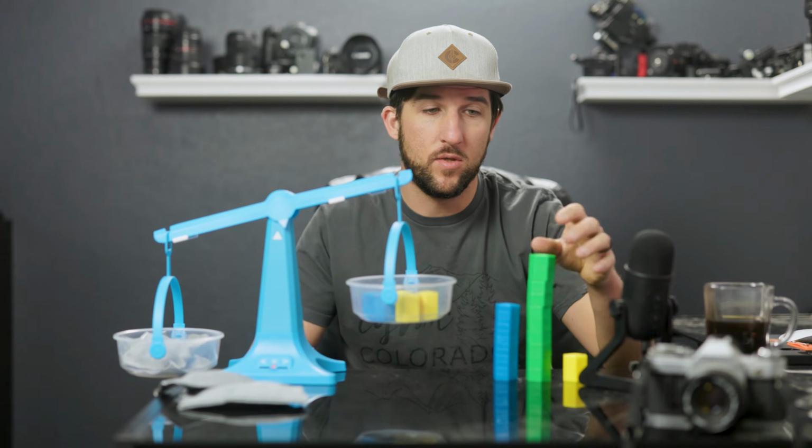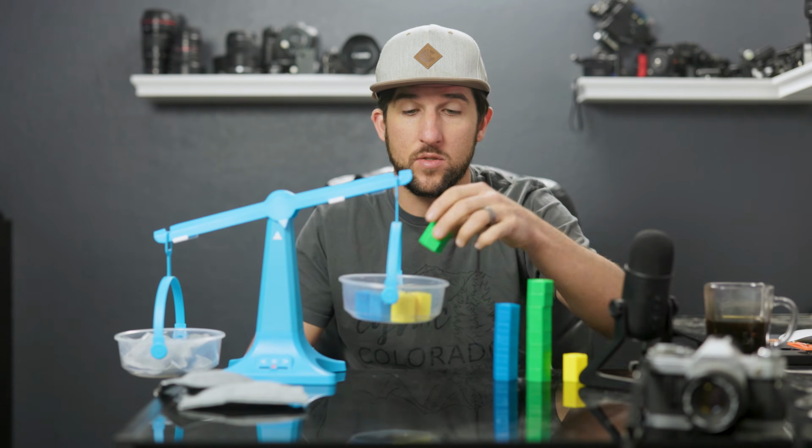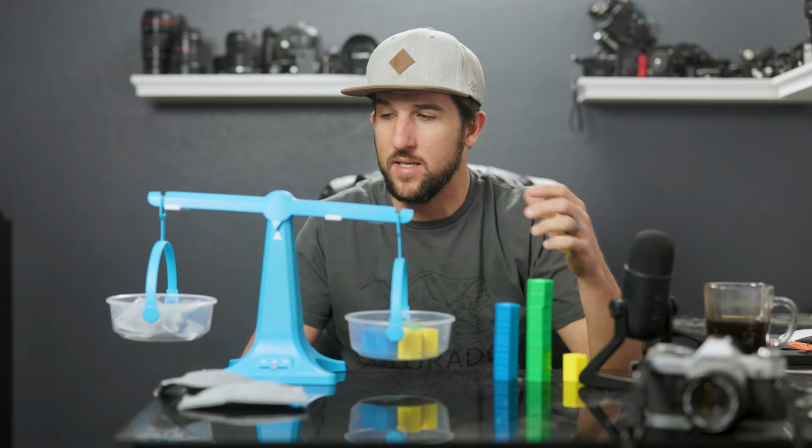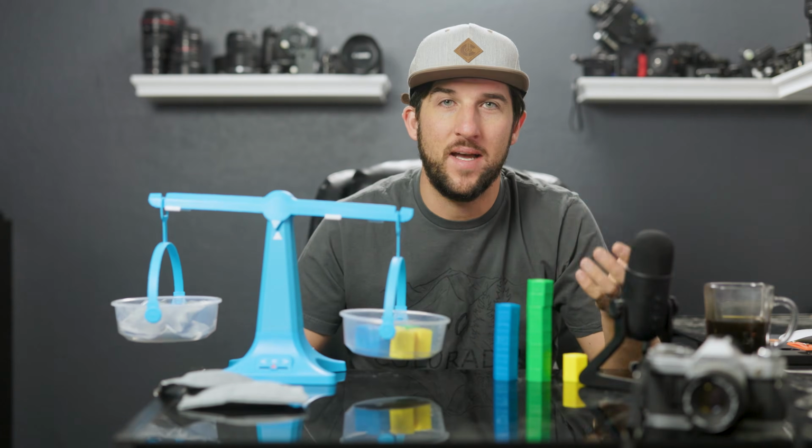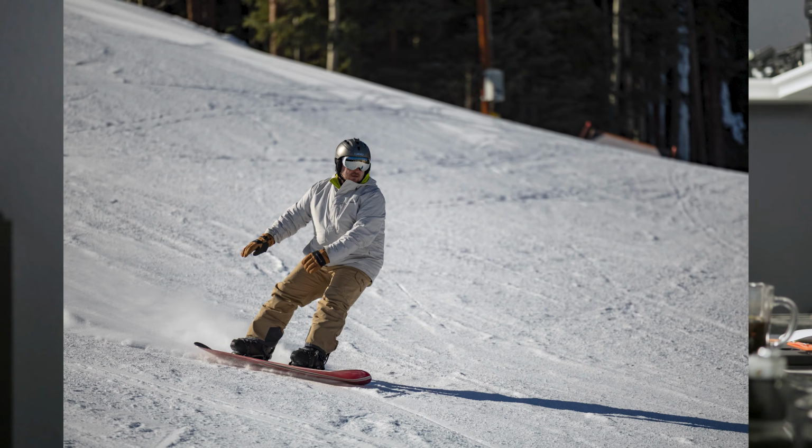Now let's see what we can do with our shutter speed. Remember, this is a 1/2000th of a second shutter speed, and we come into balance. So this is how we can rework our aperture, ISO, and shutter speed to get a proper exposure.